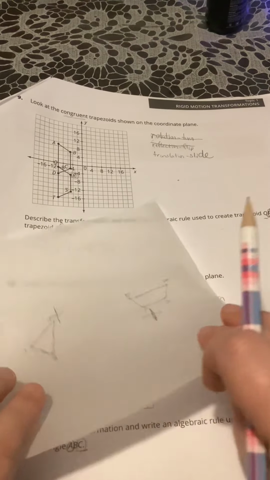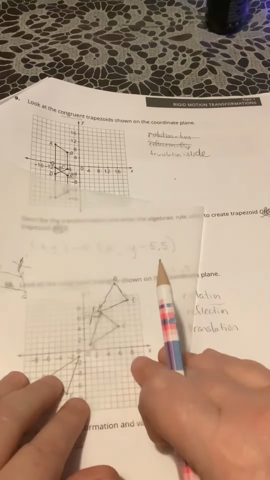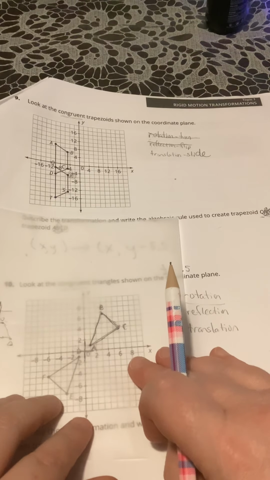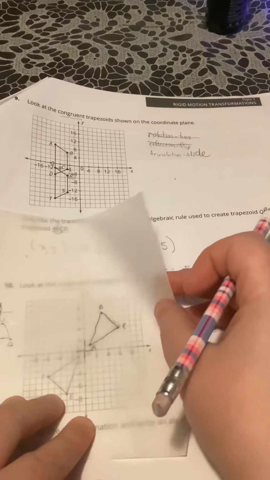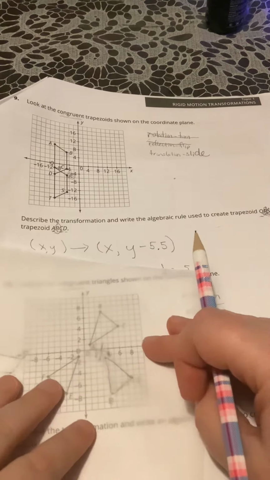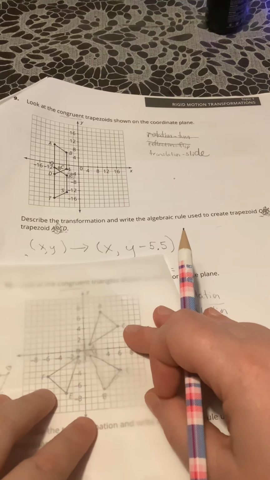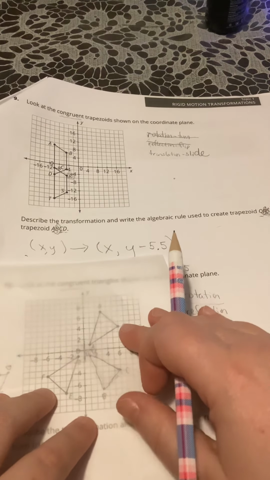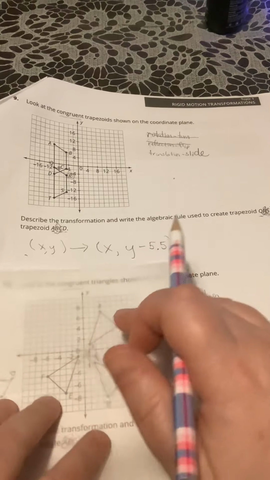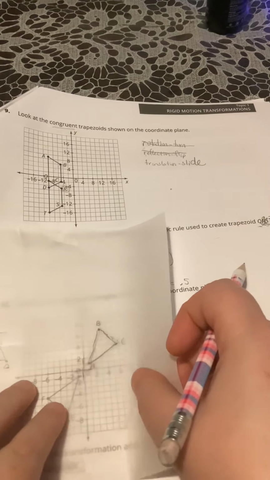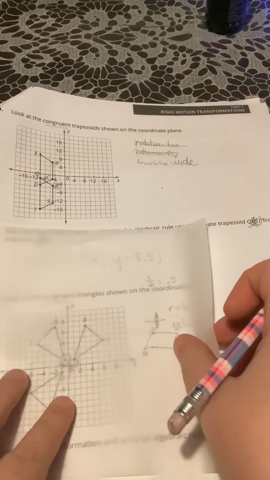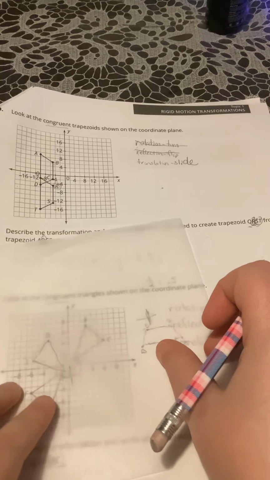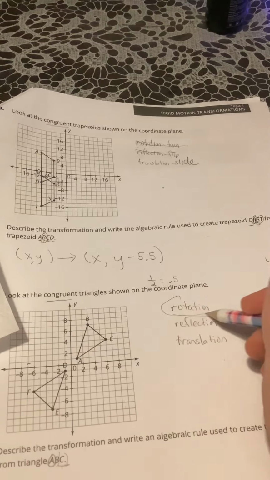Just to double check myself, I'm going to test the reflection and see if it's a reflection. Okay, so reflection is a flip. So I'm going to flip it over the x-axis. Oh, definitely not a reflection, because it would flip this way, or if it was flipped over the y-axis, it would flip. Oh, I'm in the wrong shape. No wonder I'm confused. It would flip this way. So it's definitely not a reflection. It has to be a rotation.